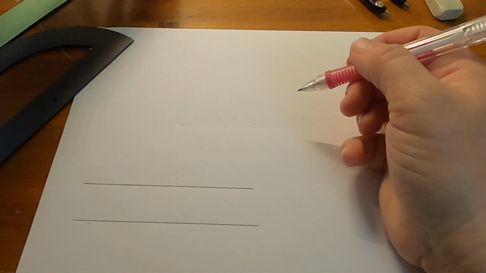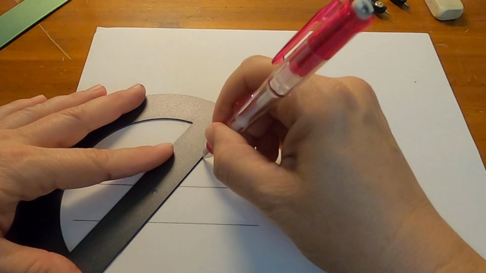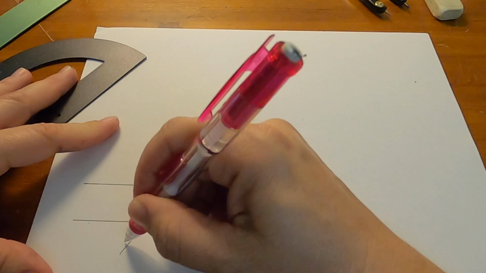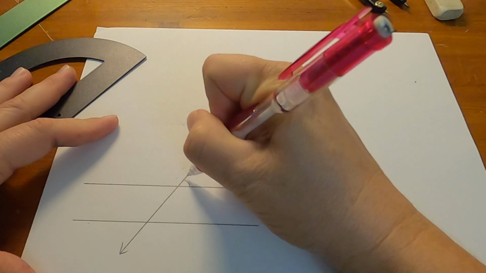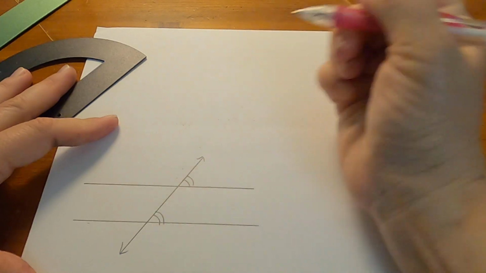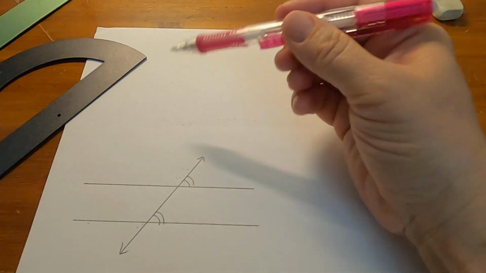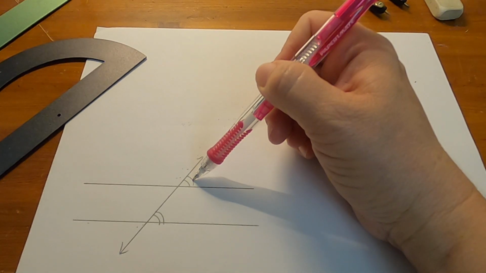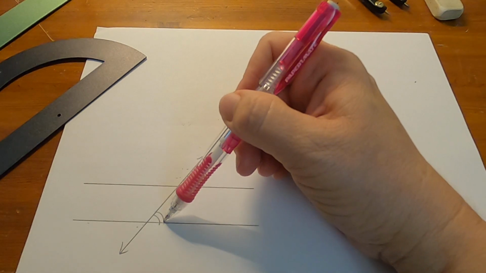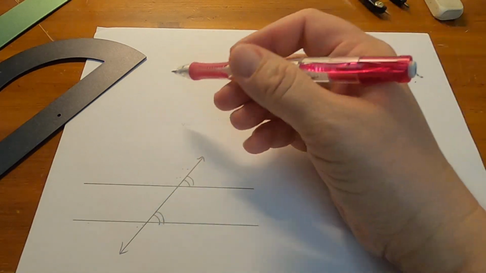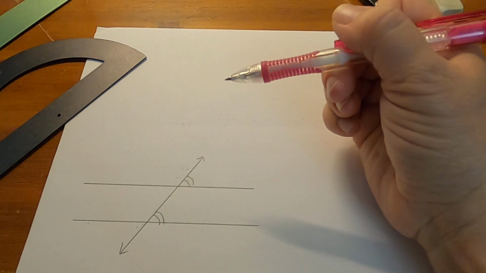If you have two parallel lines and they are cut by a transversal, your corresponding angles are congruent. And by corresponding, I mean this angle and this angle, for example. In other words, if these were two street intersections, this would be the northeast corner of the intersection, and this would also be the northeast corner of the intersection. So these two are corresponding angles, and they are the same size.